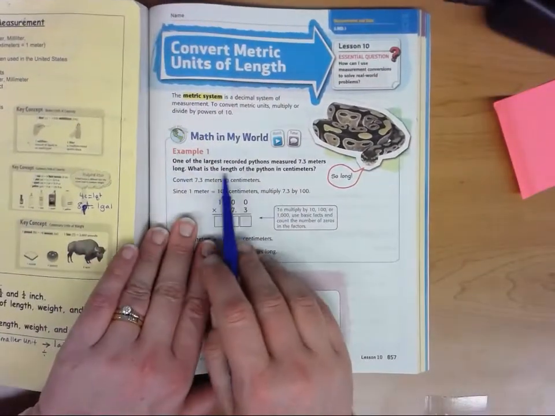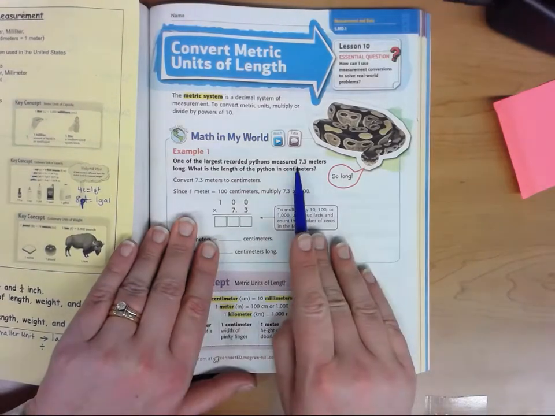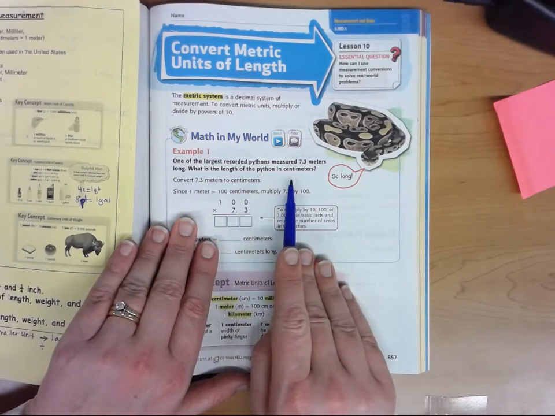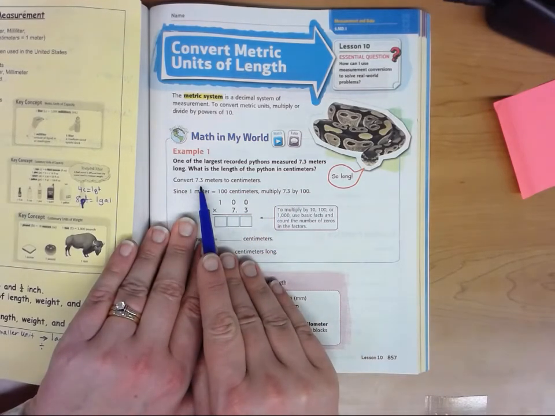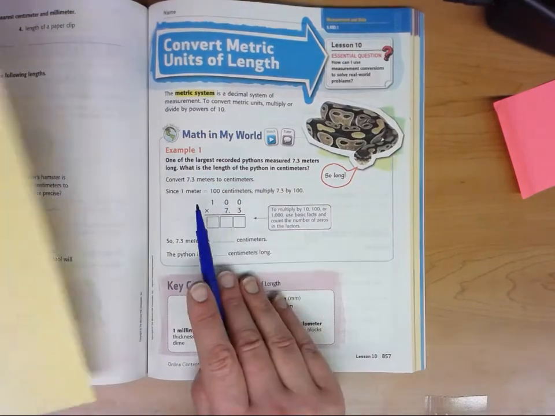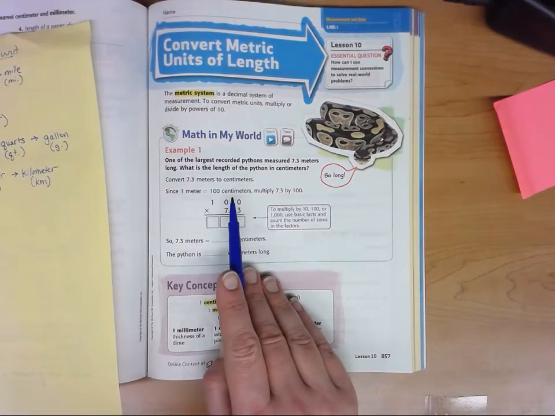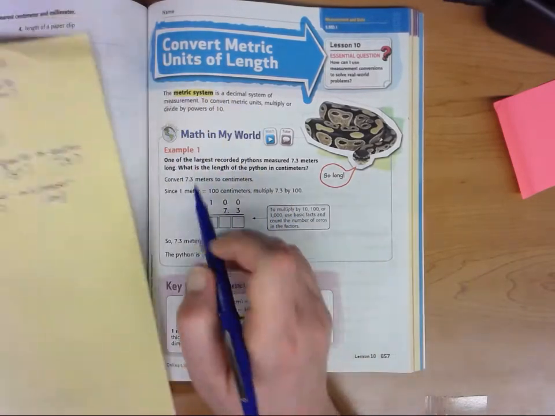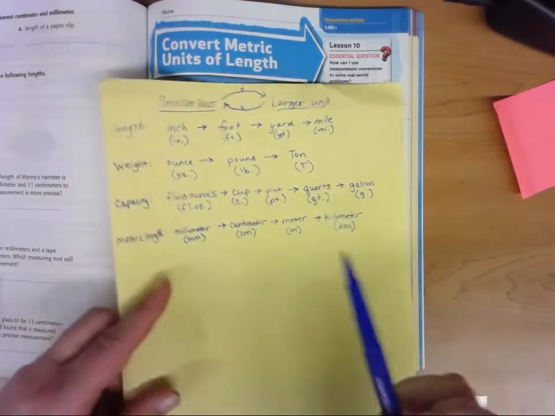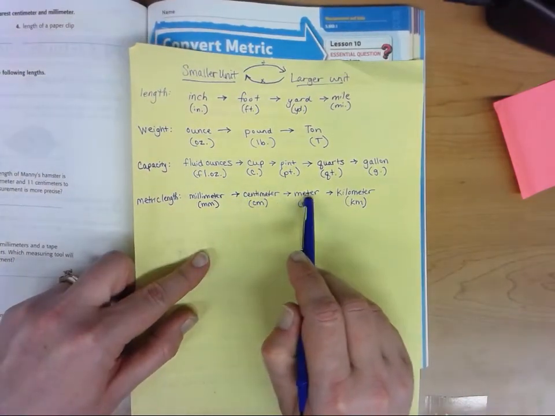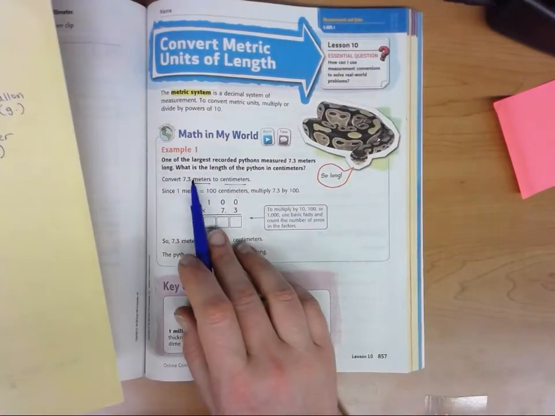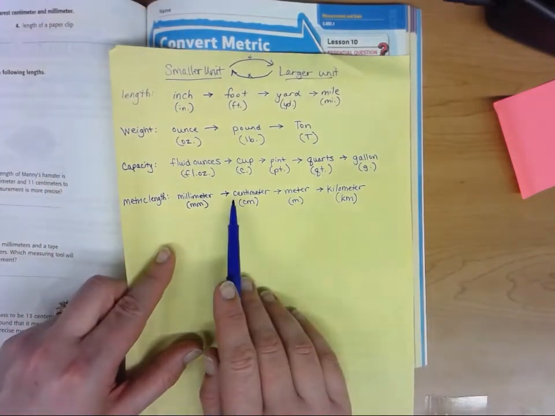Okay, so let's take a look. It says one of the largest recorded pythons measures 7 3/10 meters long. What is the length of the python in centimeters? So we're going to convert 7 3/10 meters to centimeters. And it says since 1 meter equals 100 centimeters, we need to multiply 7 3/10 by 100. If we look on here, we're going meters to centimeters. Meters back to centimeters, so larger to a smaller, so we're multiplying.